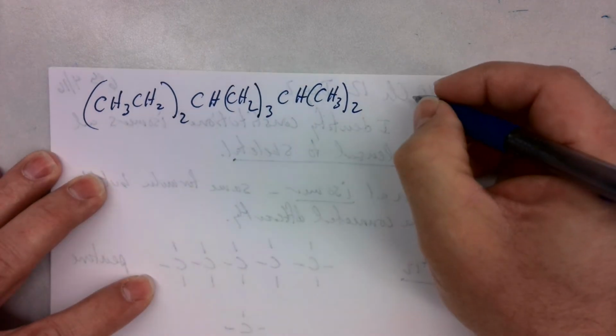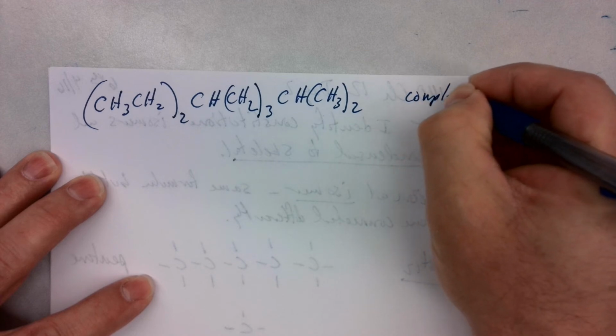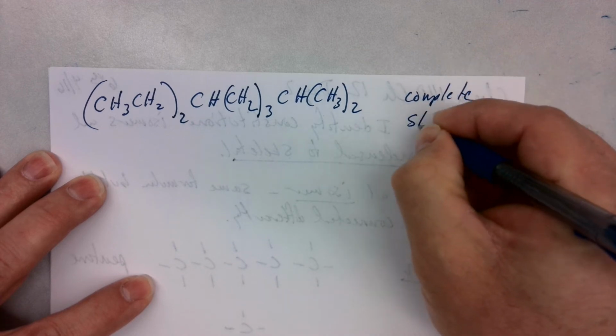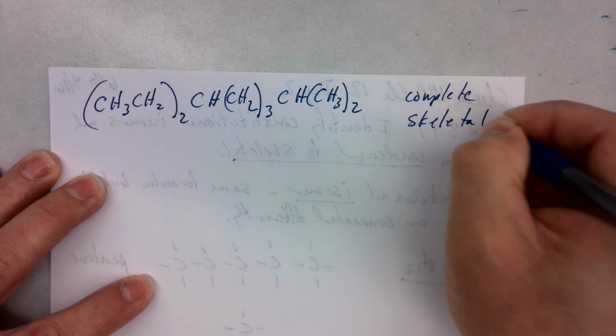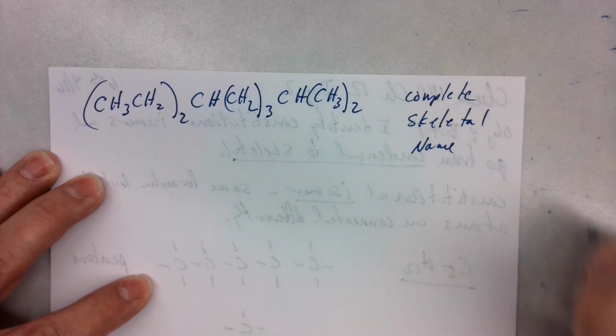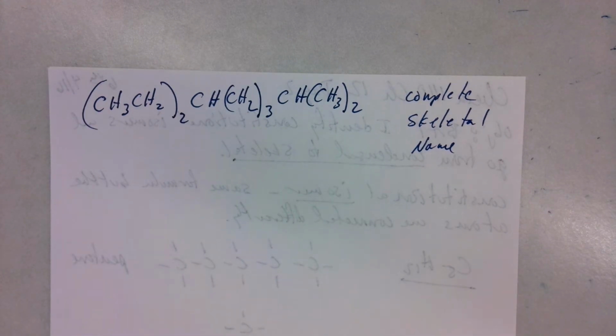Okay, this is what I want. I want complete. I want skeletal. And I want name. Let's change it up. Complete, skeletal, and name. And I want 7 hands.